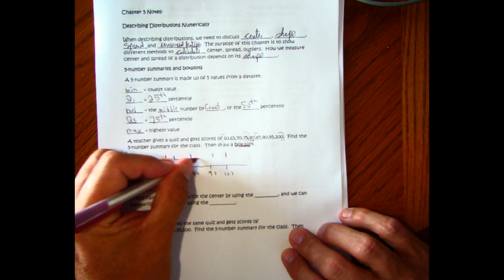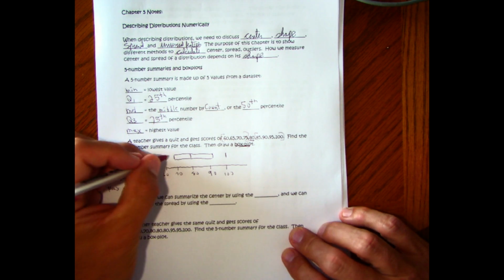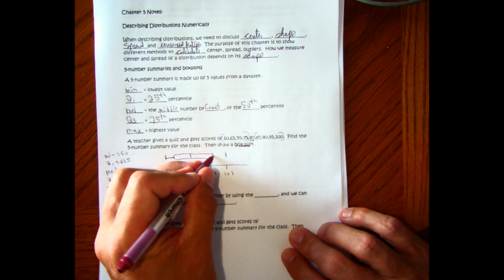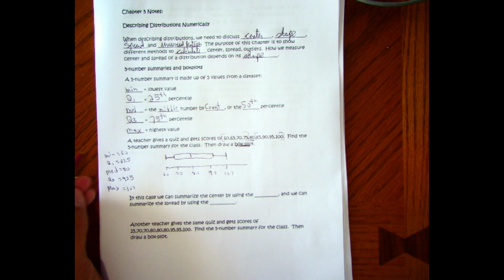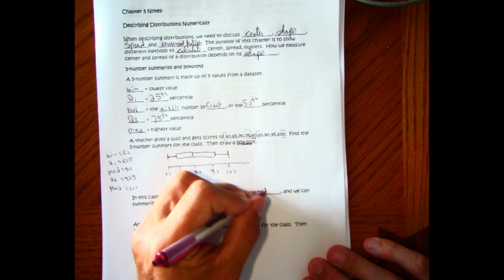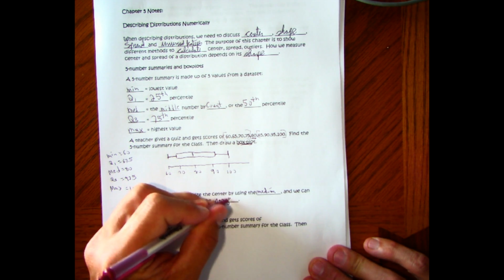I put a box going from Q1 to Q3 and capturing the median. So that's the box part of the box plot. And then I draw what we call a fence from Q1 to the minimum and from Q3 to the maximum. And that is a box plot. So here's the min, Q1, median, Q3, maximum, and that's a graphical display of a 5-number summary. In this case, we can summarize the center by using the median, and we can summarize the spread by using the range. Very simple.